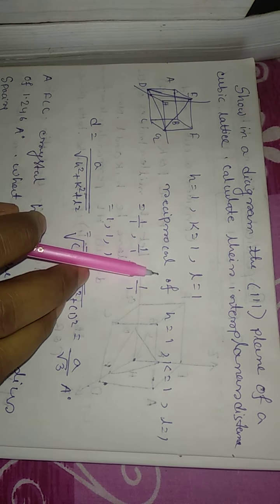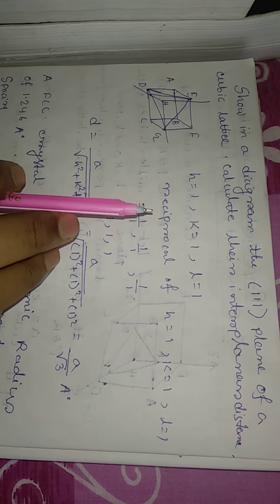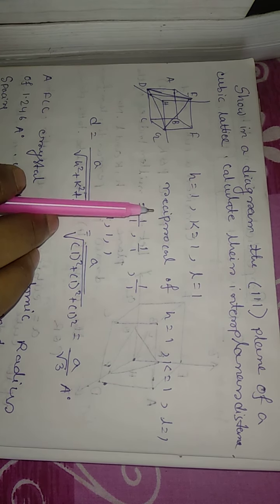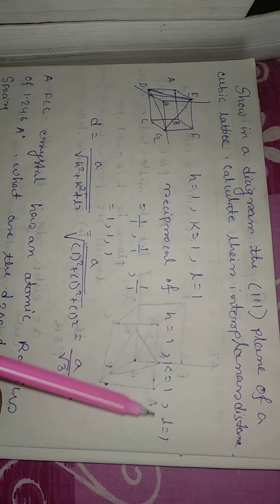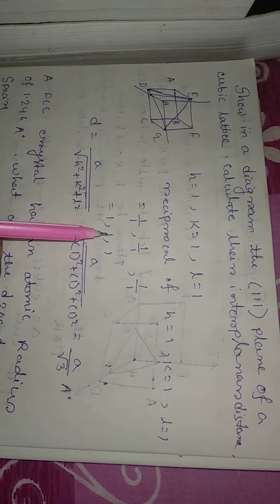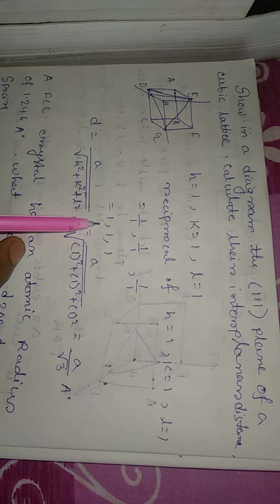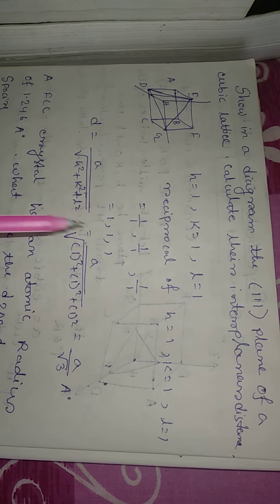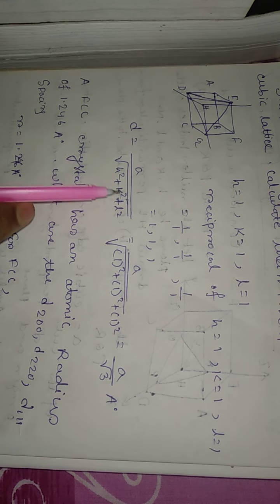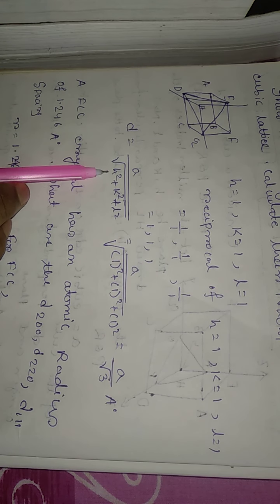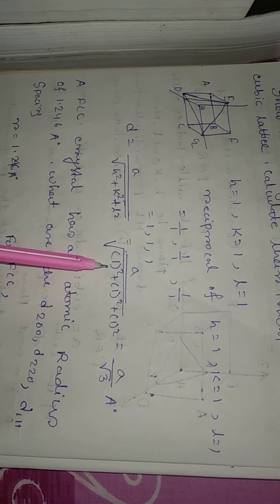Now the reciprocal of those gives you the intercept point. So the reciprocal of h, k and l gives you the intercept point, that is nothing but 1 by 1, 1 by 1 and 1 by 1, which gives you 1 1 1. Now this is the intercept point. The interplanar distance will be d is equal to a divided by under root of h square plus k square plus l square, where the values of h, k and l given to you are 1 1 1. So that answer will be a by root 3.